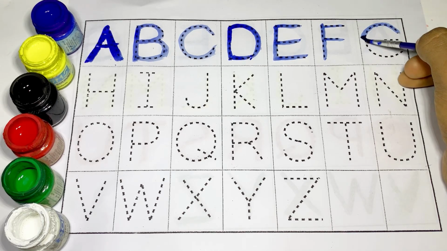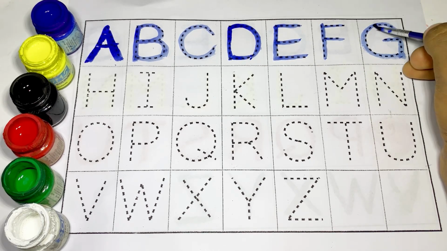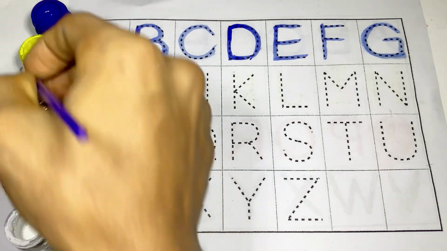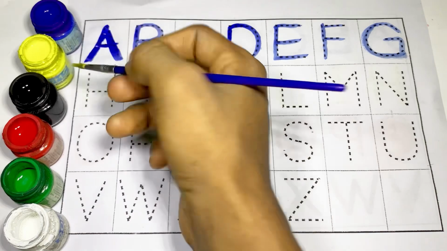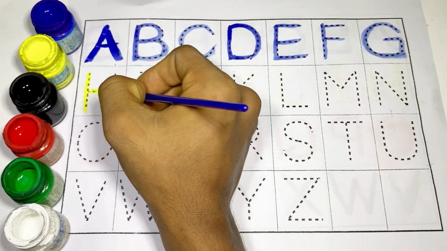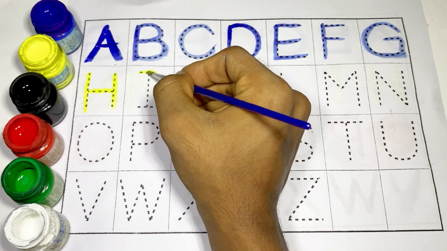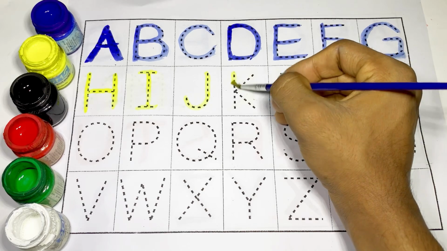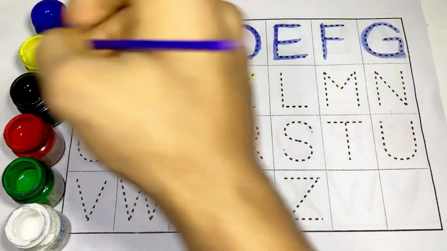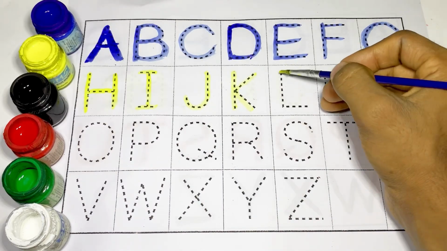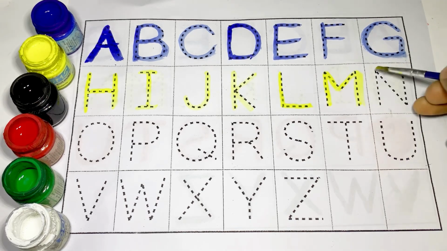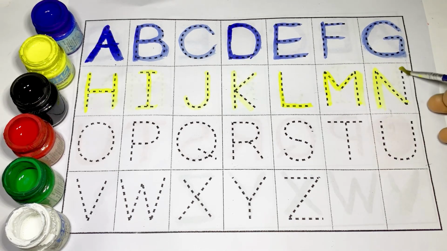G. G for God. Kids, next H. H for helicopter, and use yellow color. Yellow color. I for ice cream. J. J for joker. K. K for king. Kids, again use yellow color and draw L. L for lion. M. M for moon. N. N for nest.